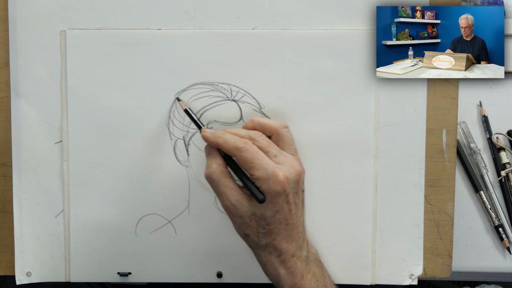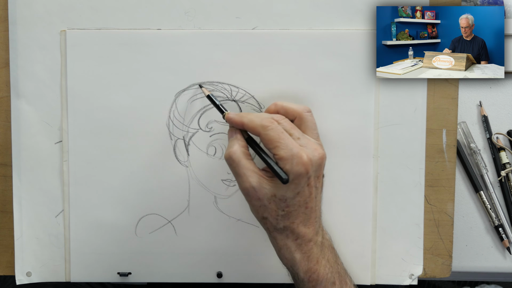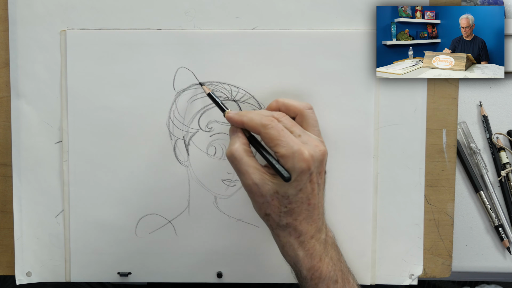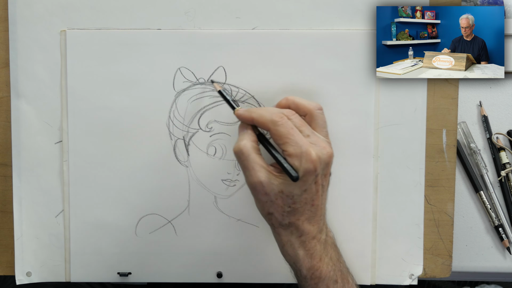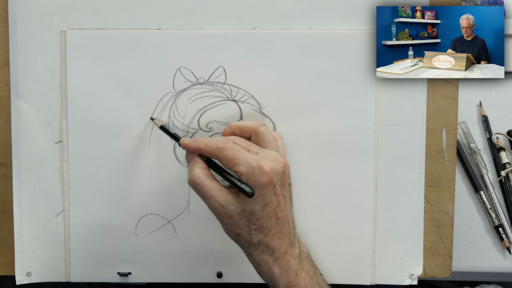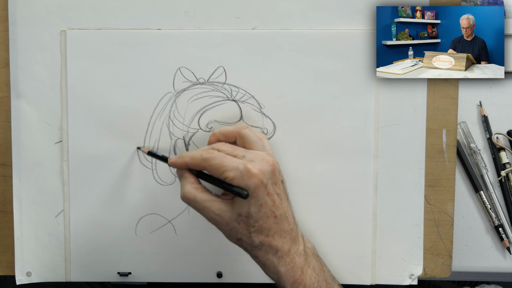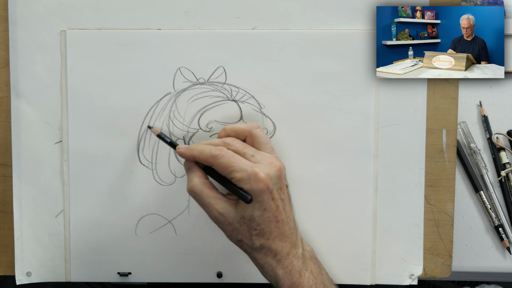The hair goes back kind of in a radial form, and then back here would be like a hair ribbon. And then from that would be a cascade of curled hair locks.